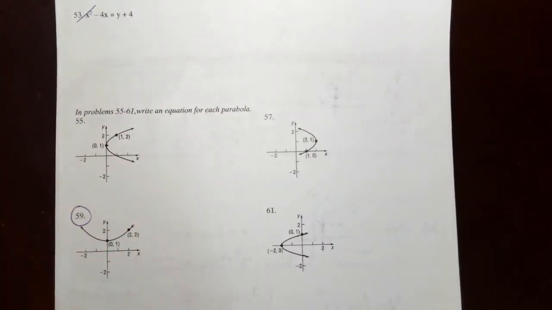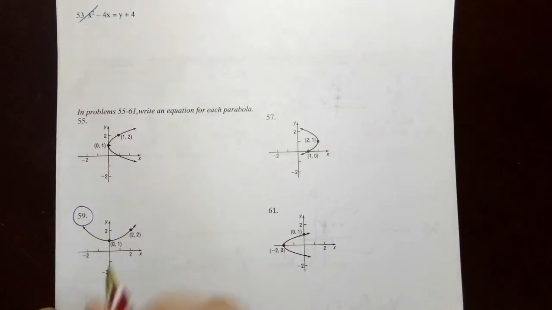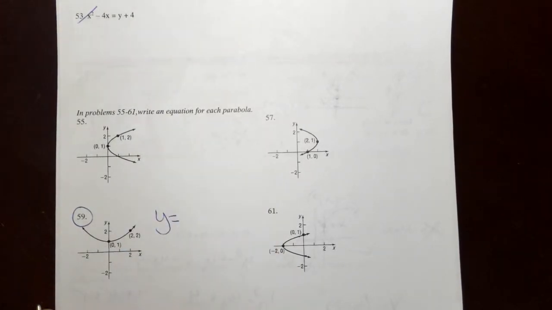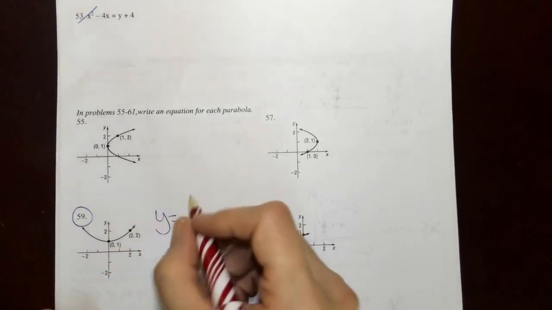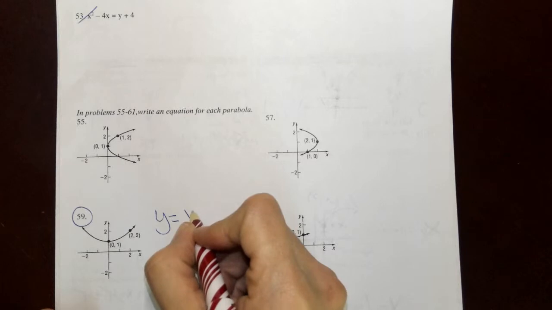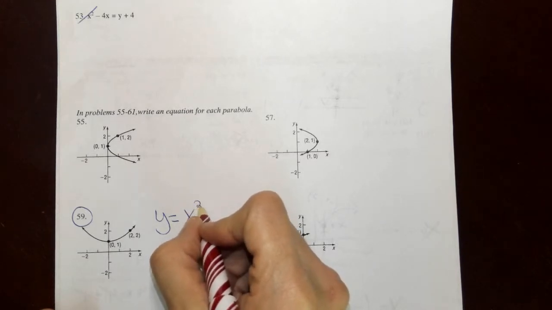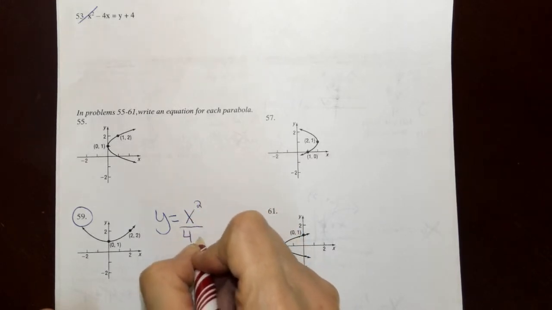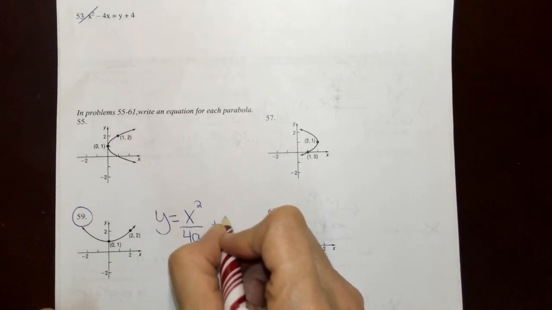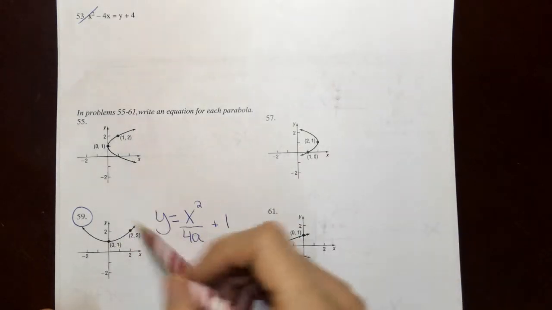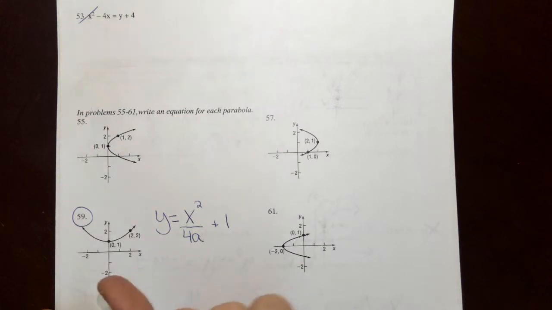Down here in this section, they want you to write the equation of that parabola. To write the equation of the parabola, the first thing I'm going to notice is that it opens up, so it's going to start off with a y equals. And because it opens up, it's going to be a positive. I also know that the vertex is at 0, 1, so I'm going to have an x squared over whatever 4 times a is plus 1. I can't tell what a is because they didn't give me the focus, they didn't give me the directrix, and they didn't give me the LRs.